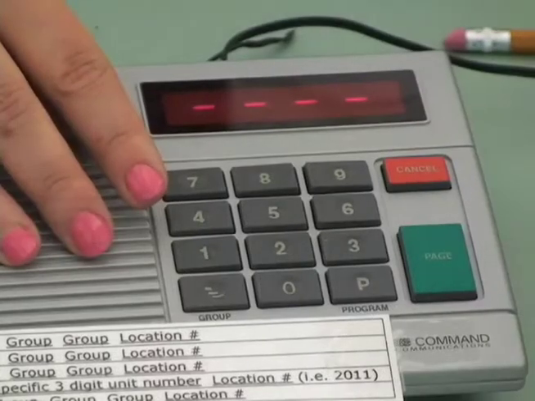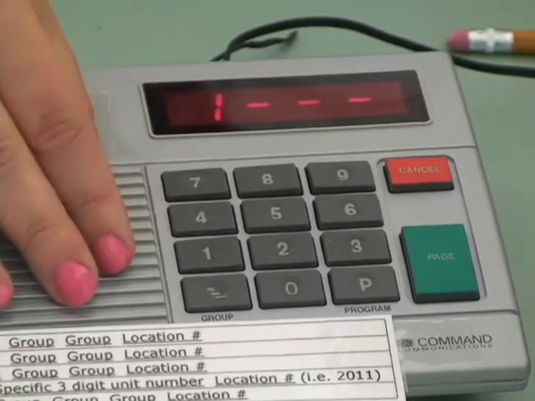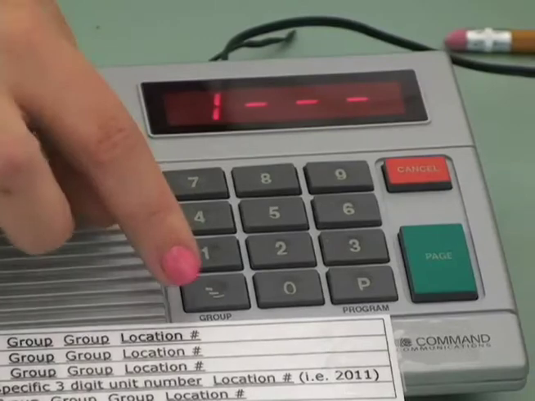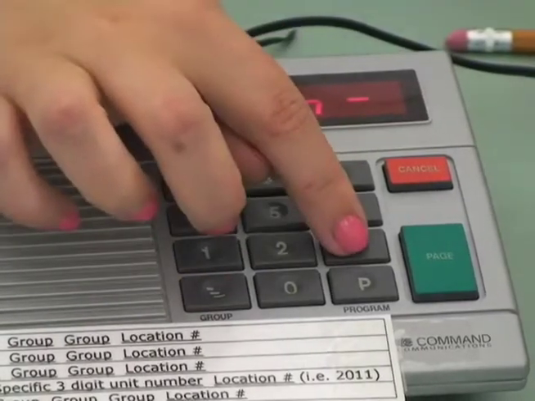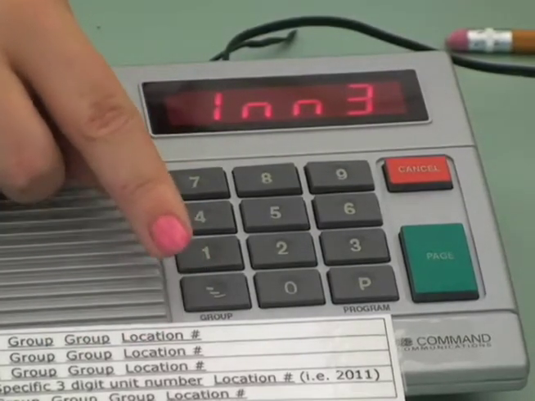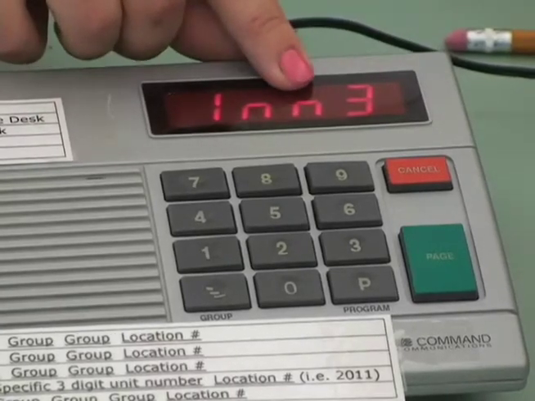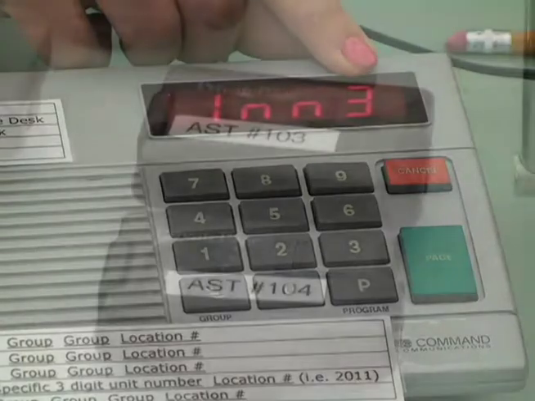To page both of these pagers and tell them to come to children's, we would press 1 for the first digit of the pager numbers, group, and location code 3. Basically, we're telling it to page units that start with digit 1 and have any other digits in their pager number and send them to location code 3.